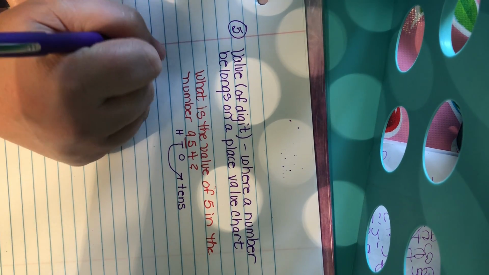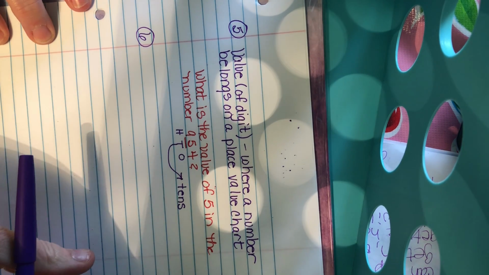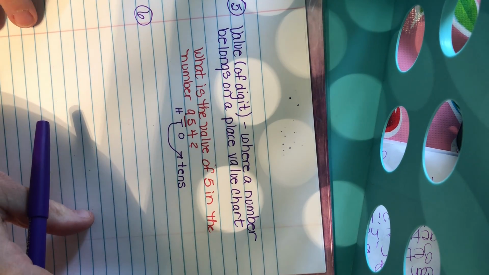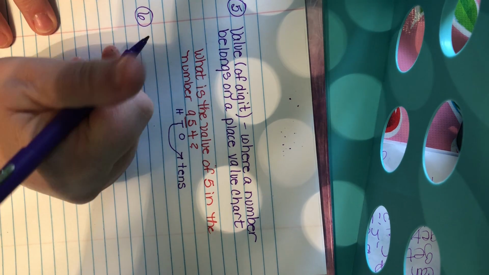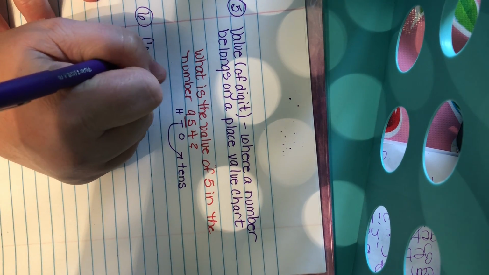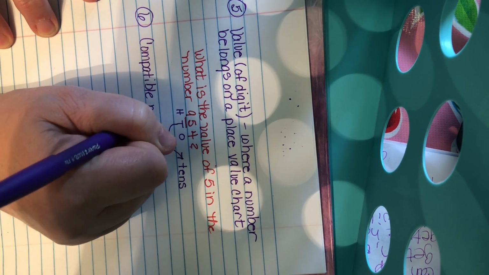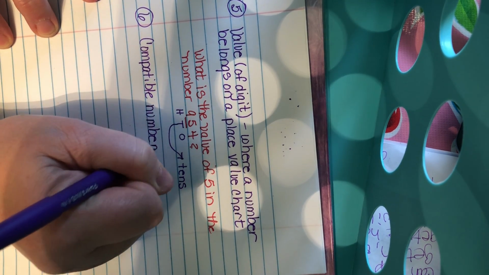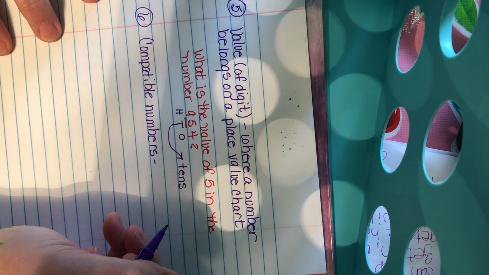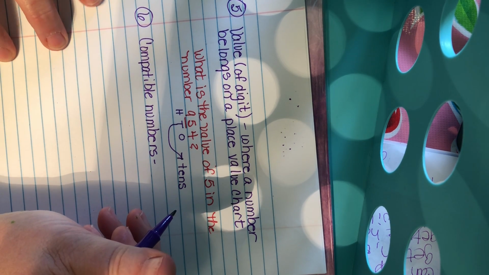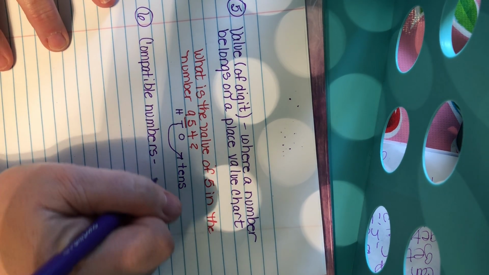Number 6. Here, maybe Cat can scratch. Compatible numbers. Okay, that's a method for estimating. I'm just going to say estimate.